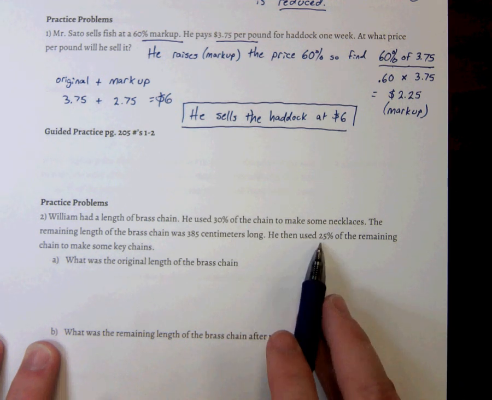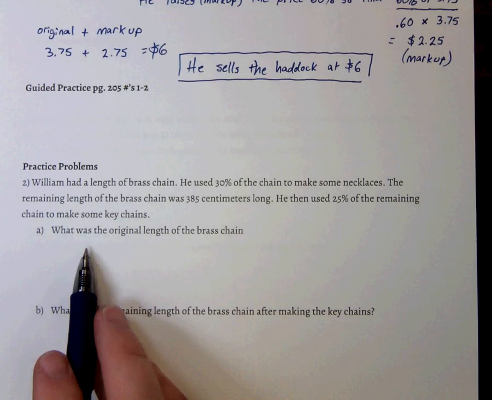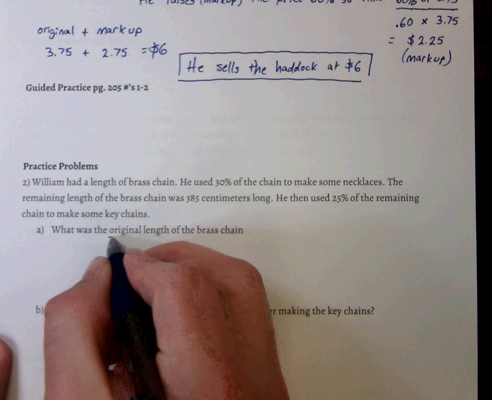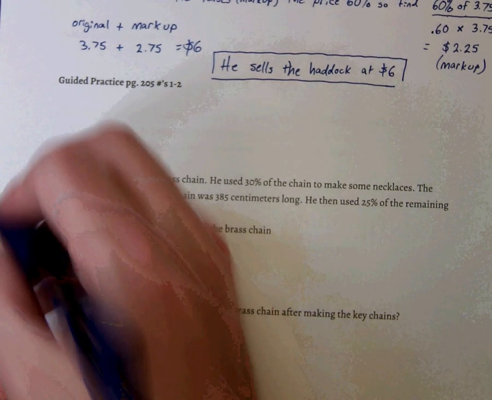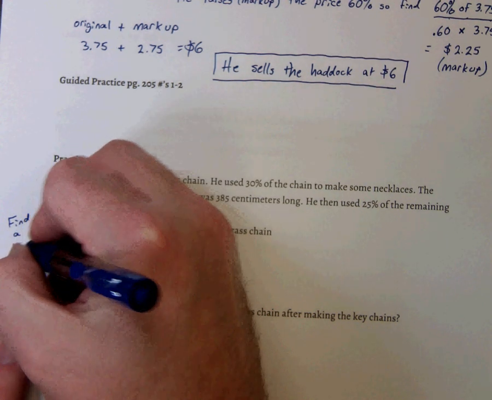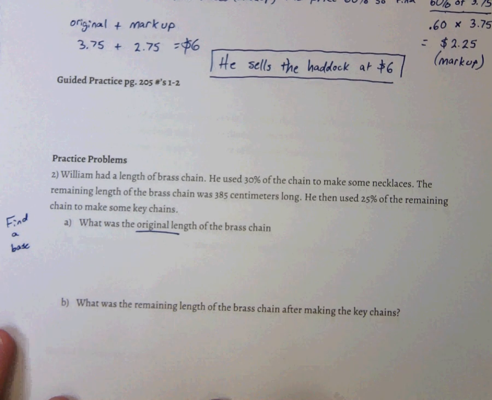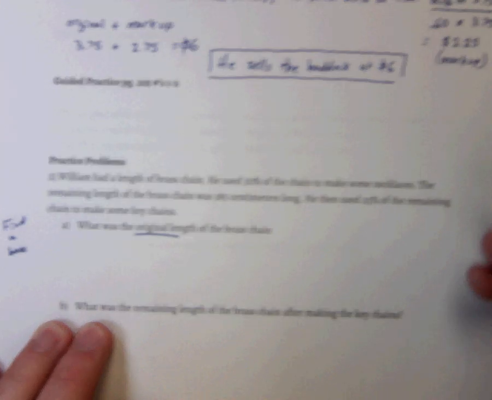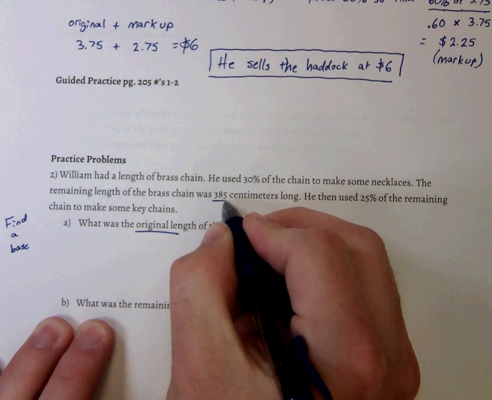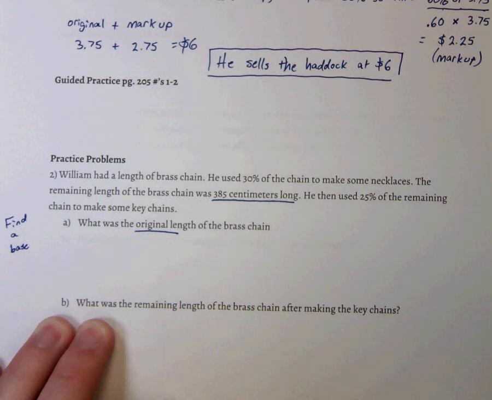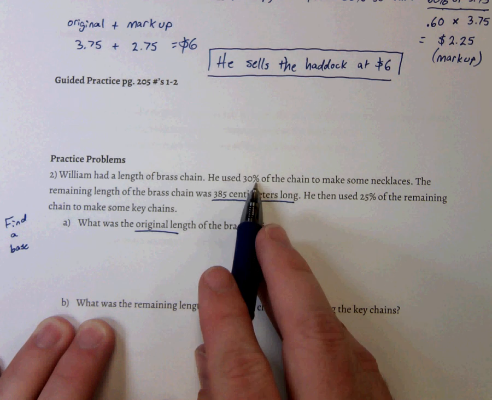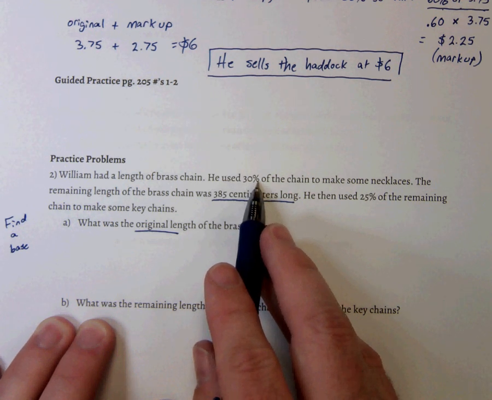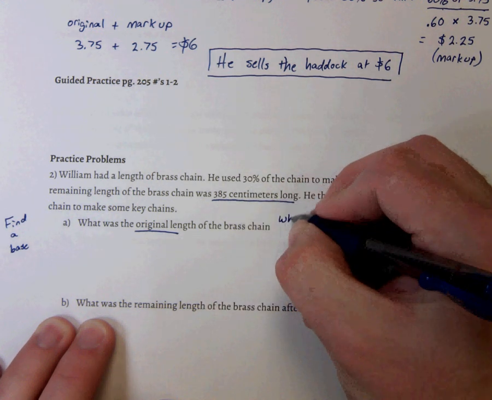Because it says what is the original length, we are finding a base. Base means your original total amount of something, like everything. So, first, I need to find two numbers that are equal to each other. I know I have 385 centimeters left. That's what's remaining. Well, if he uses 30%, that means he's going to have 70% left. So, the whole chain, we start out with 100%. He uses 30%. And that gives us a remainder, or what's left, which would be 70%.